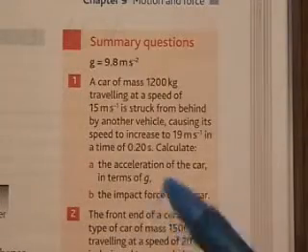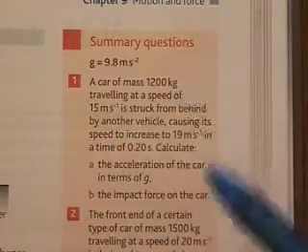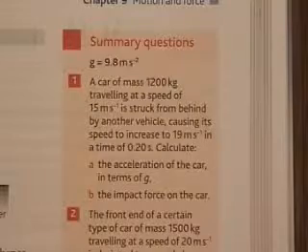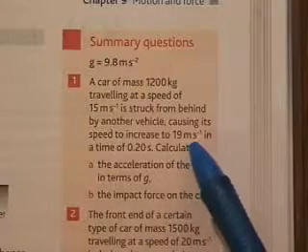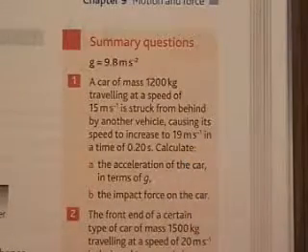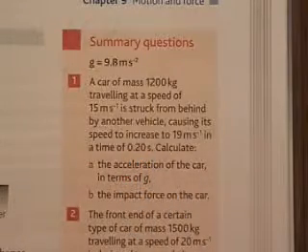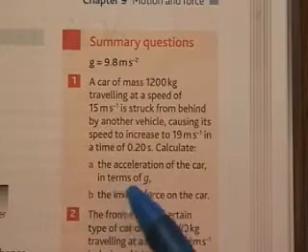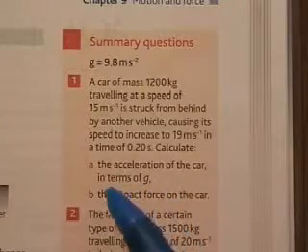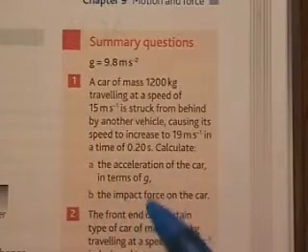Question 1 tells you the speed the car is travelling at, 50 metres per second, and then because it's hit from behind, its speed increases to 90 metres per second, and it says it takes 0.2 seconds for the speed to increase. And the first thing it asks for is the acceleration of the car. It says in terms of g, but first of all, let's just find the acceleration of the car.